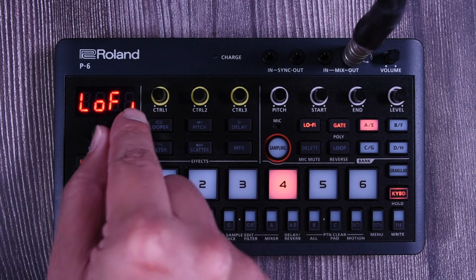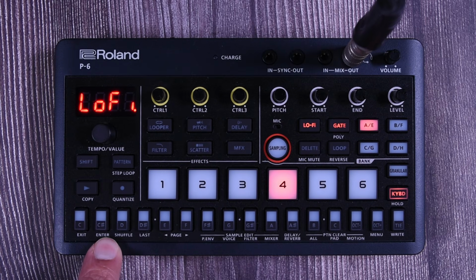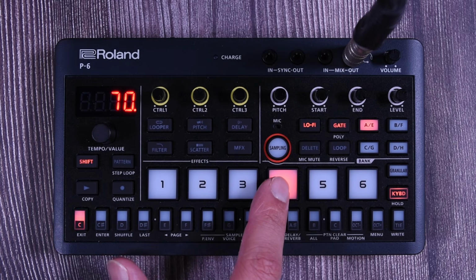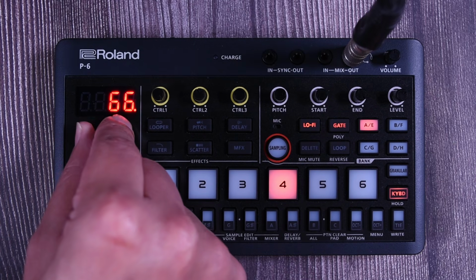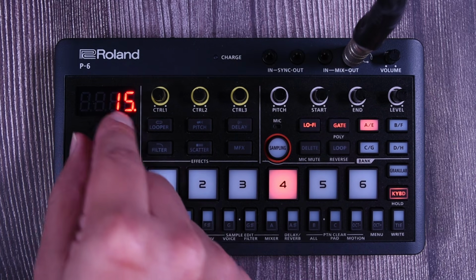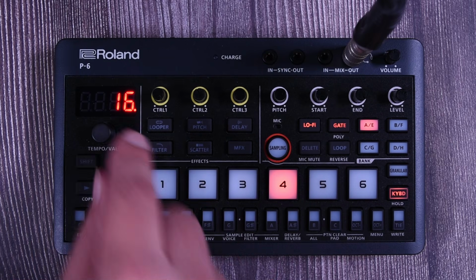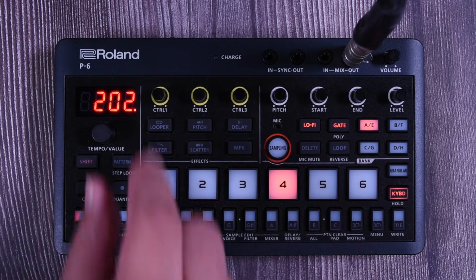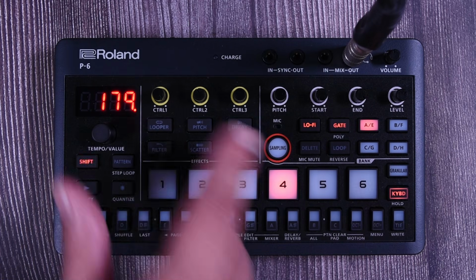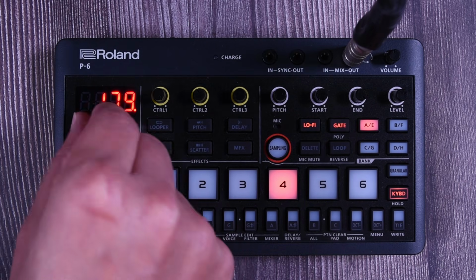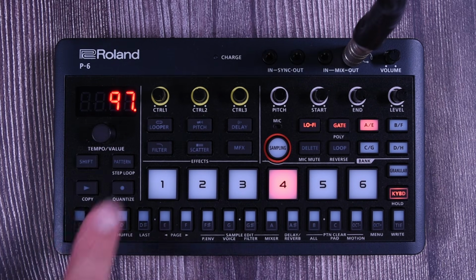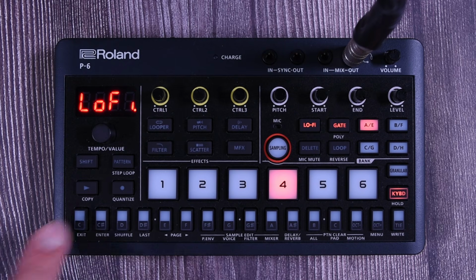In this case, when you are in lo-fi, you just need to enter the menu, and right here, you can change the intensity of the lo-fi. It's pretty aggressive. I can go down and just make it less noticeable. And if I go up, I'm going to go all the way up. We can hear the difference. So right here is where you fine-tune the lo-fi effect. Pretty understandable. And whenever you have a value, you just exit to get out and then exit again.